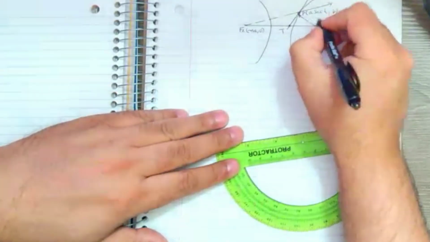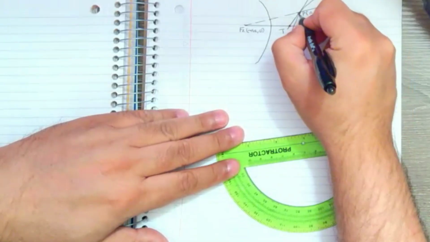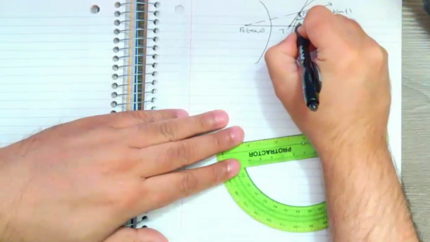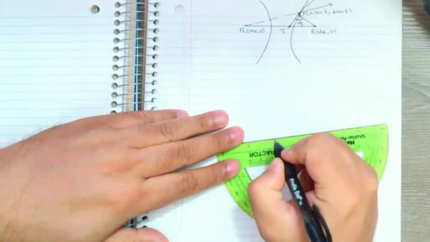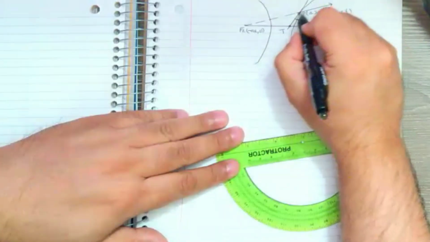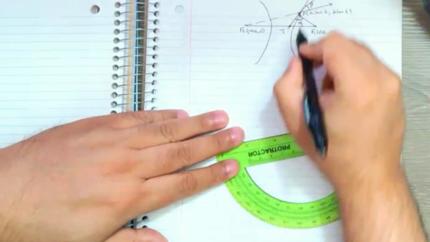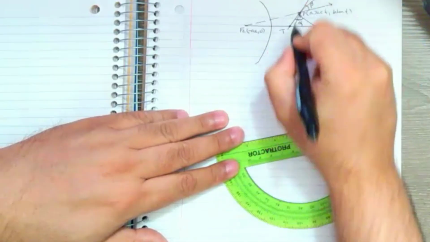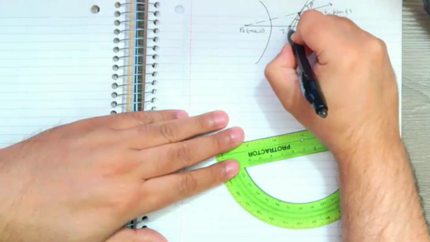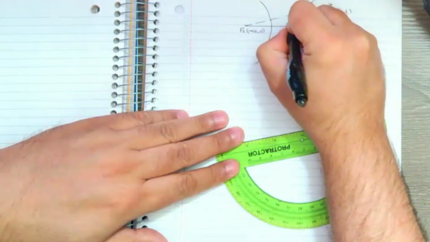Now we need to show that the angle that the ray from the first focus to the point T makes with respect to the tangent line, which is the angle alpha, is the same as the angle that the reflected ray from the point P makes with respect to the tangent, which we'll call beta. Now notice that here we have vertical angles, and so angle TPF2 is also the angle beta.